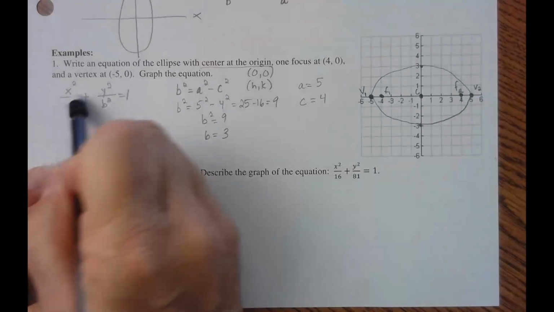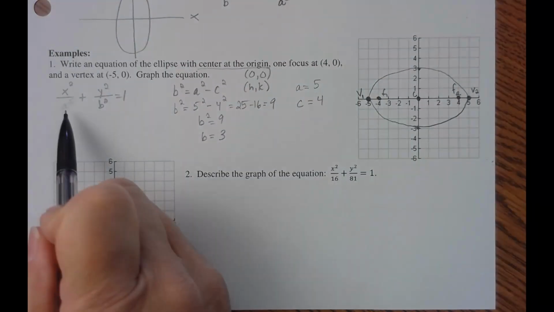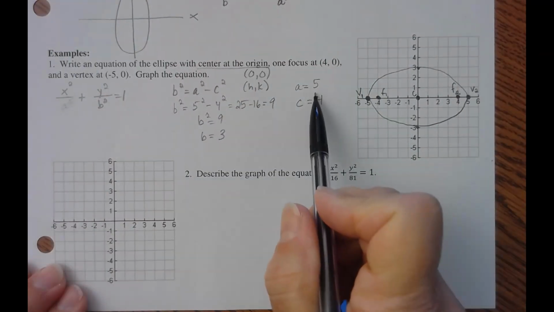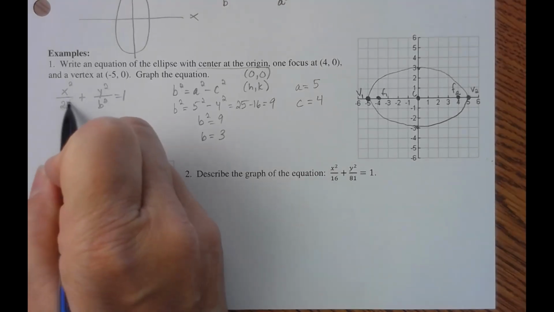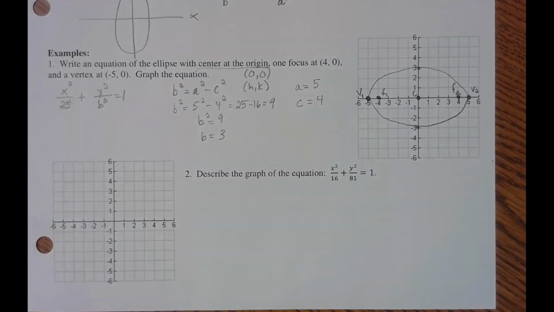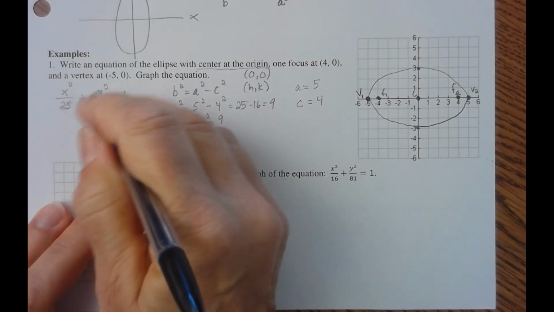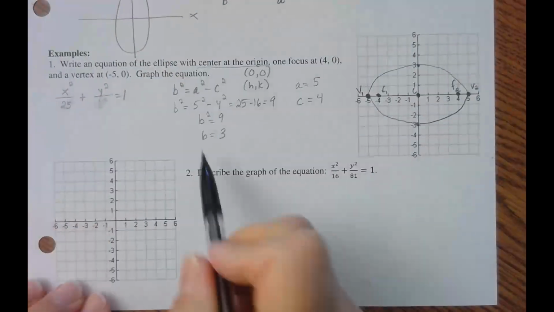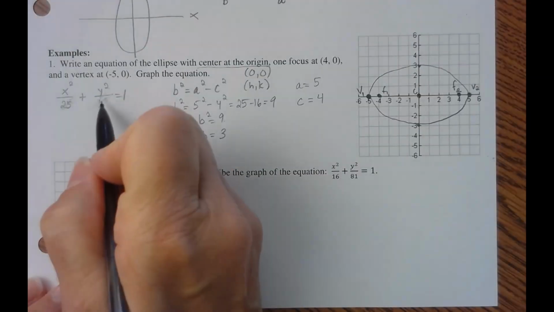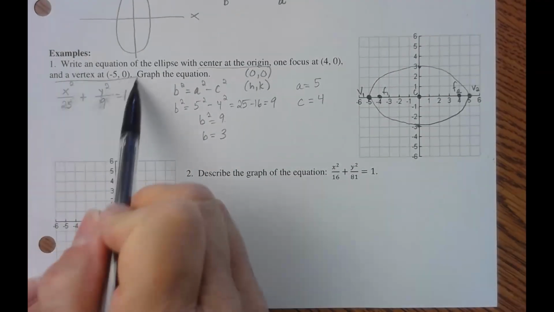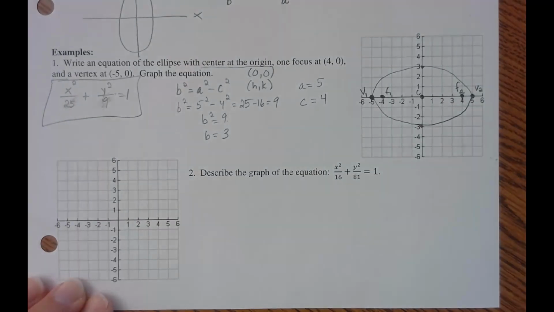Just remember that you have to actually square A, so 5 squared is 25. Go ahead and multiply it out, don't just write 5 squared. And B squared is 9. Here's the equation for my ellipse.